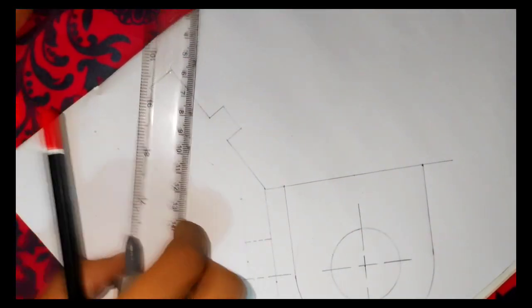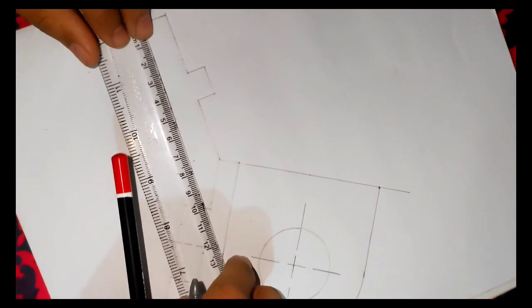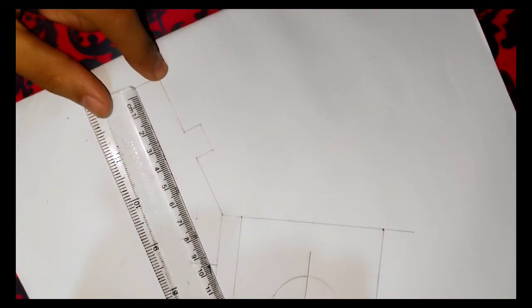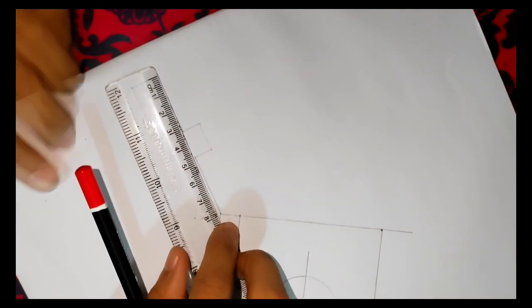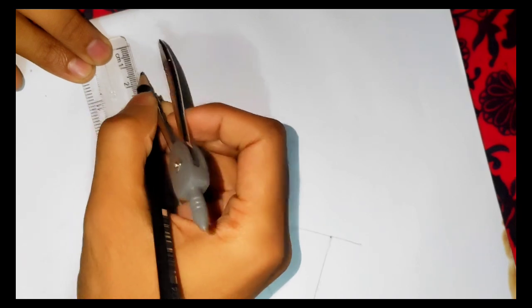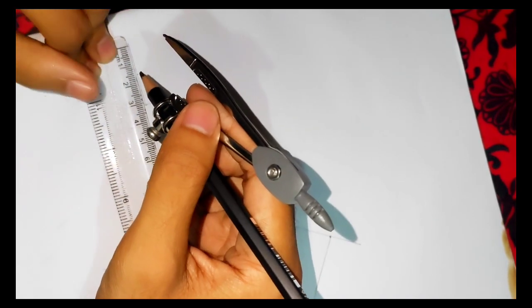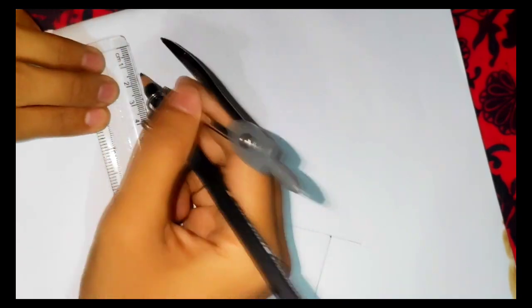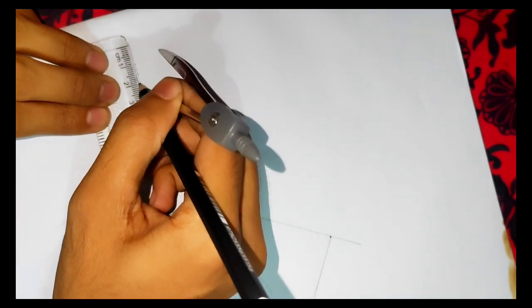Now, how can we determine the center point of those circles? We see that from the left corner, it's the center of the circle. The distance is 15 mm. So I'm taking a 15 mm distance. Notice the radius of those circles. Here we see that the diameter of the circle is 10 mm. So the radius will be 5 mm. So I'm taking 5 from each side.